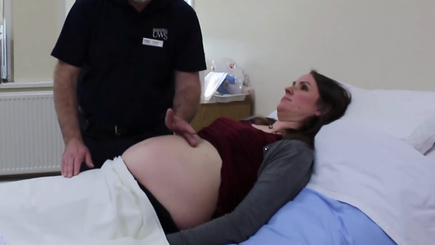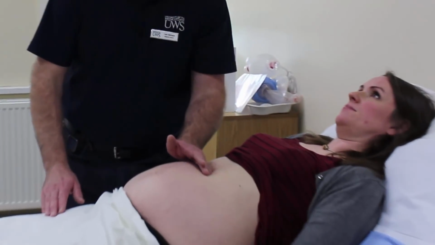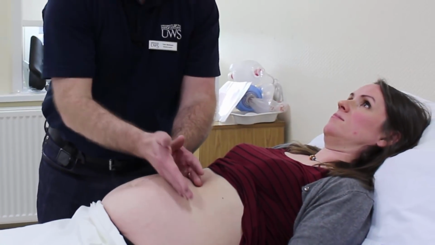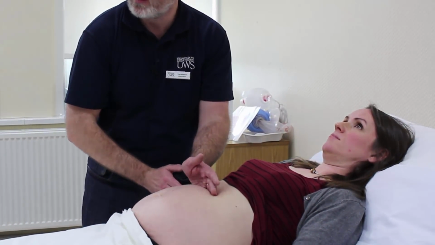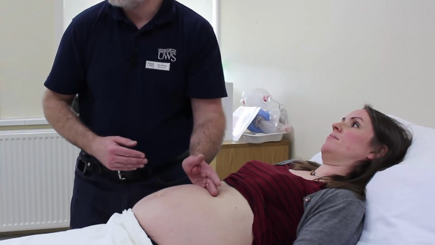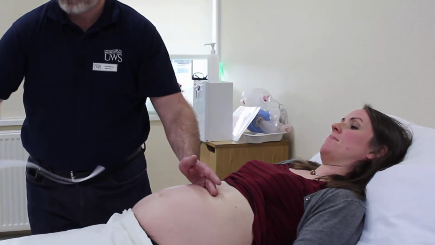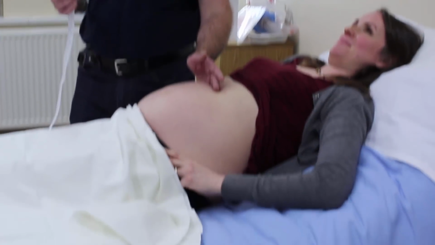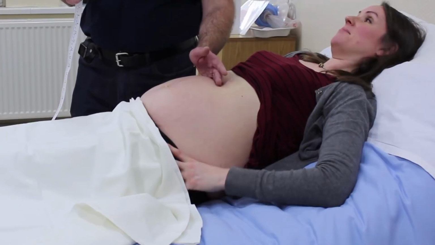So feeling for our fundus. So right where we are is sitting just above that costal margin there, so that's about our 30-week line. So that's exactly where I would expect the fundus to be at this stage. Okay, how are we going to measure this? Face down. Face down, where am I going to start? Top. Why at the top?